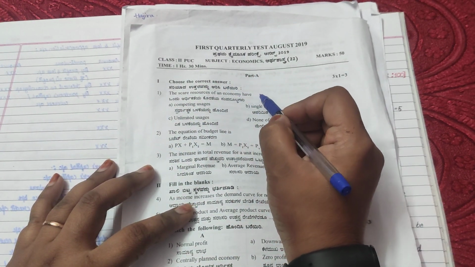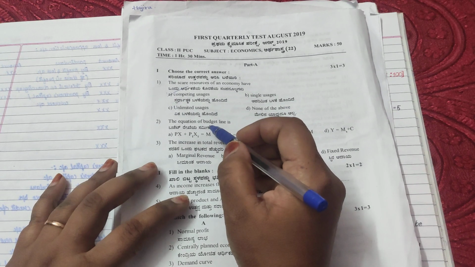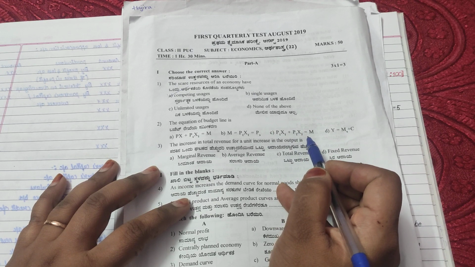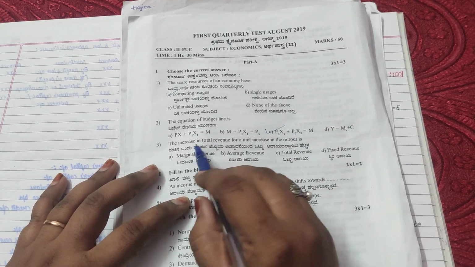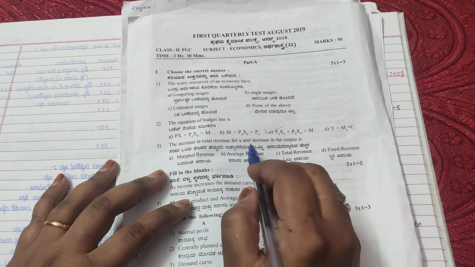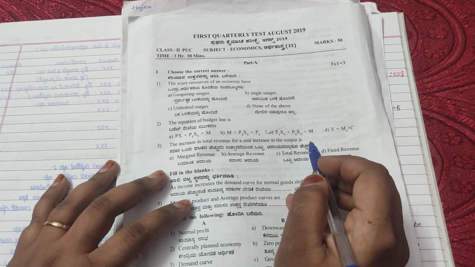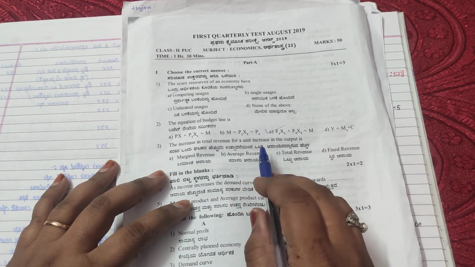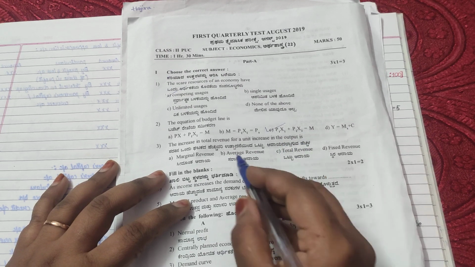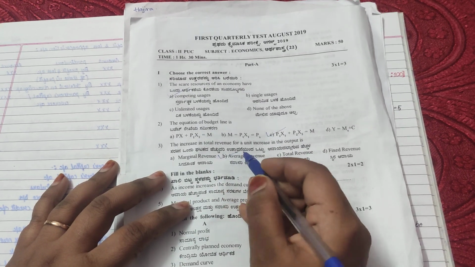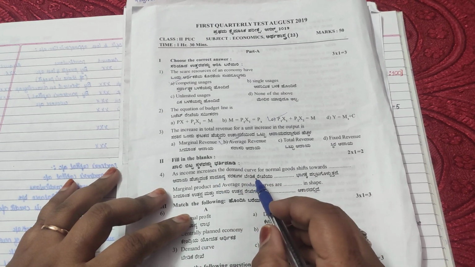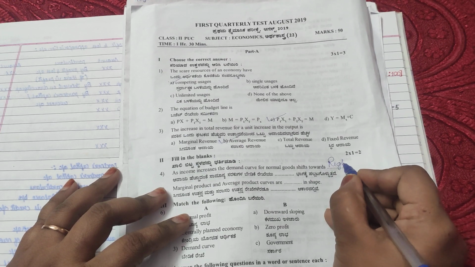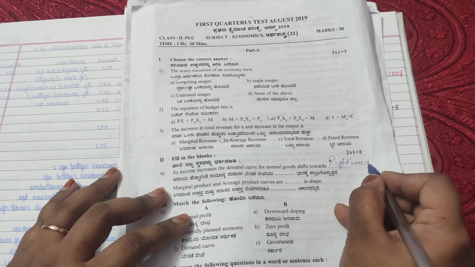The scarce resources of an economy have competing usages. The equation of budget line is P1x1 plus P2x2 is equal to M. This is the answer. The increase in total revenue for a unit increase in the output is average revenue. As income increases, the demand curve for normal goods shifts rightward, because demand also increases. Okay, so that is why it is rightward.